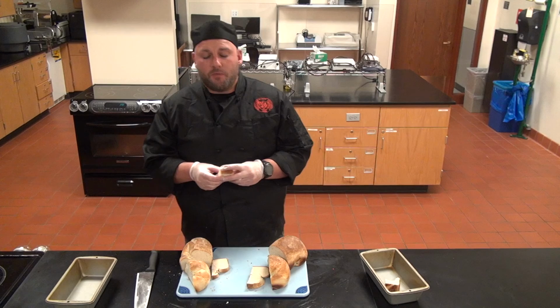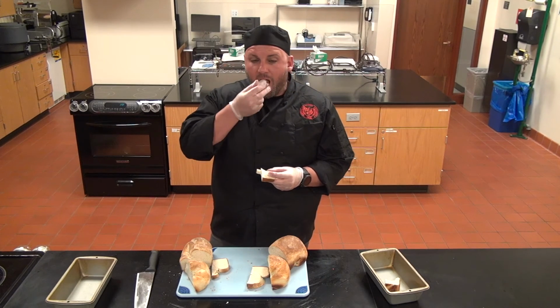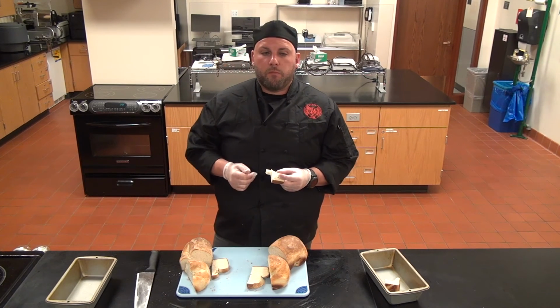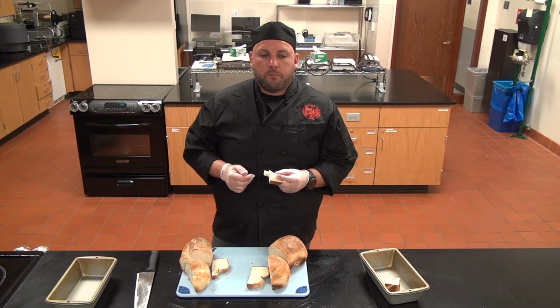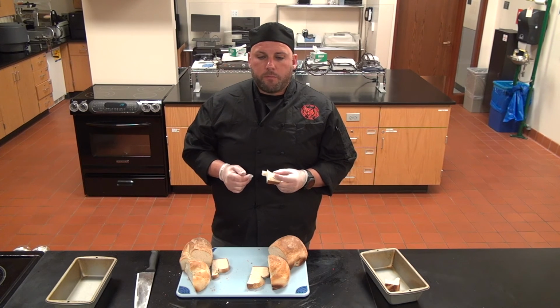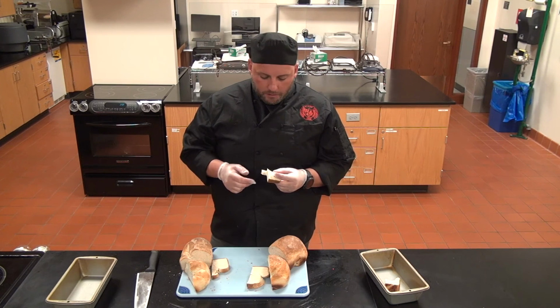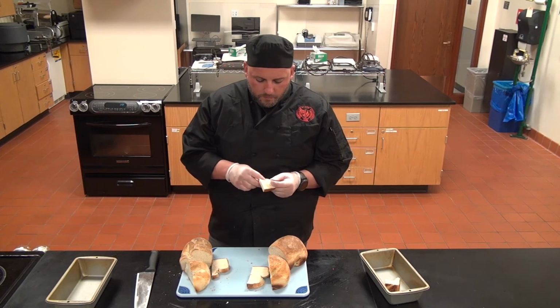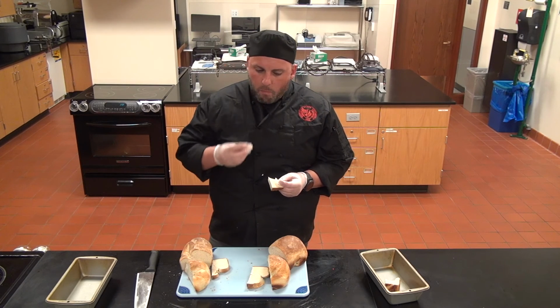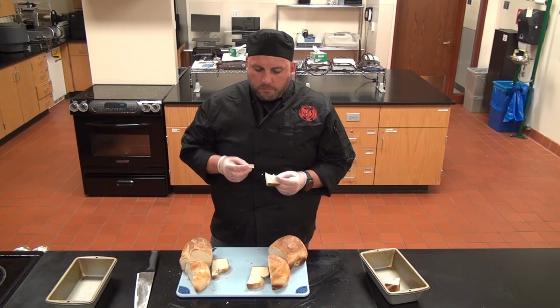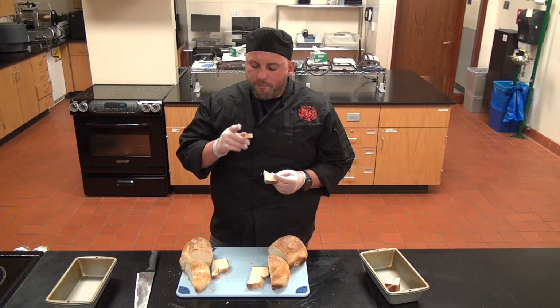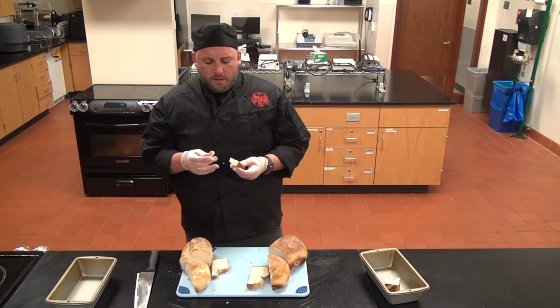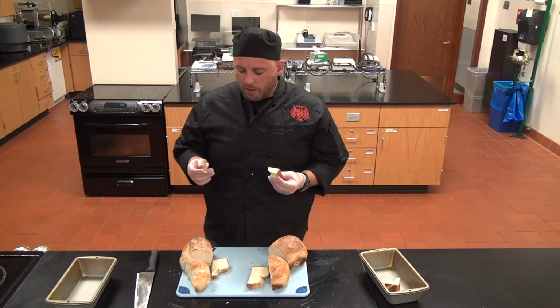So now on to the all-purpose. The crust on the all-purpose is crunchier.